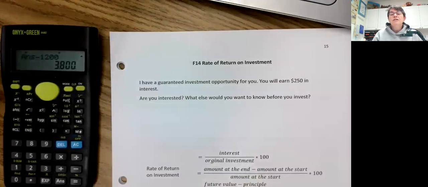So I put rate of return on an investment here. It fits for any one of simple interest, compound interest, or annuities. I think it works on annuities too. Okay, but it seemed like a good place to do it.